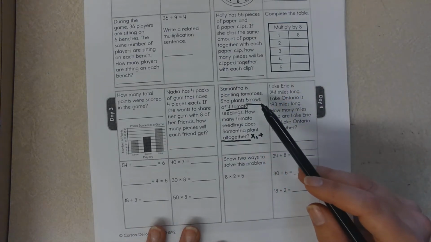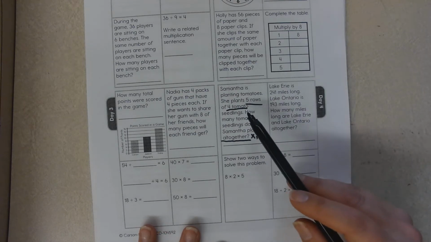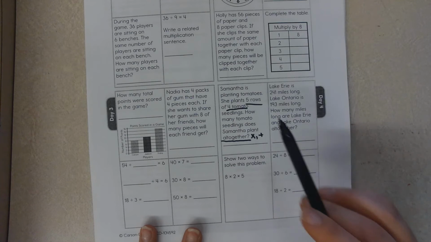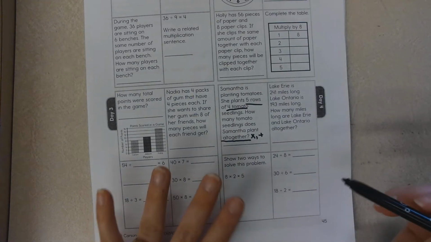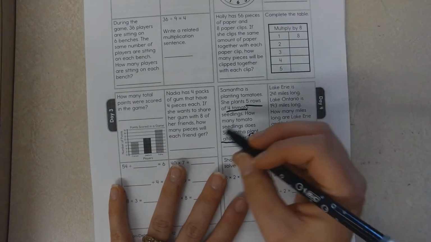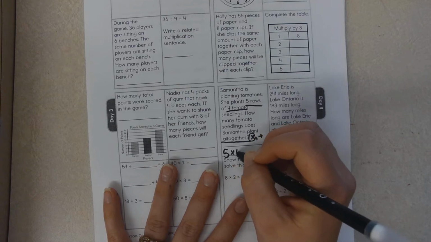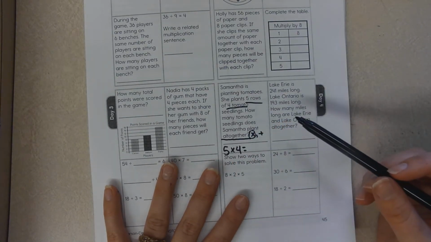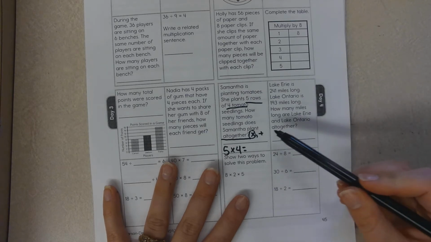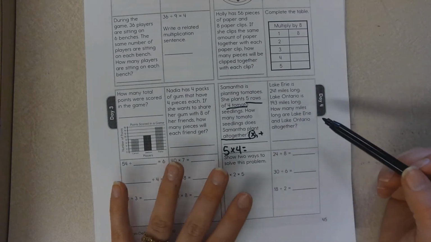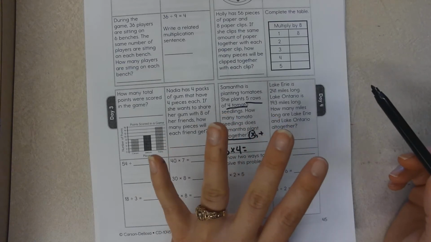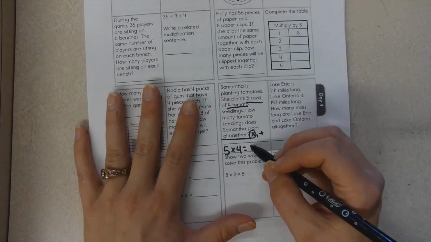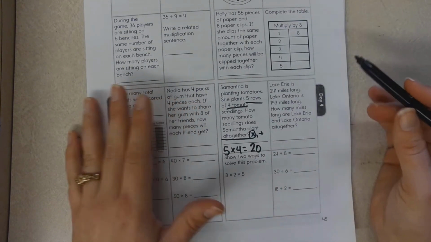And where we have rows, that's going to be a clue word to tell you to multiply or divide. So we're going to multiply 5 times 4. You can draw a picture if you need to. You can actually illustrate using an array, 5 rows of 4. Otherwise, you can just skip count. 5, 10, 15, 20. So my answer is 20.